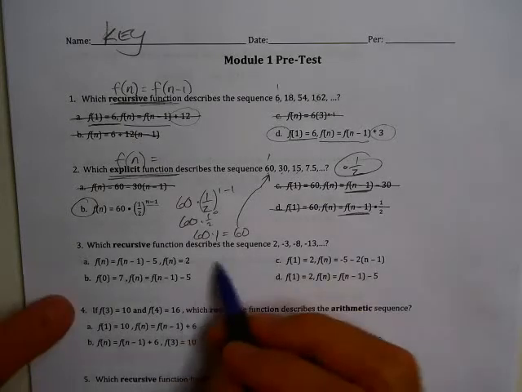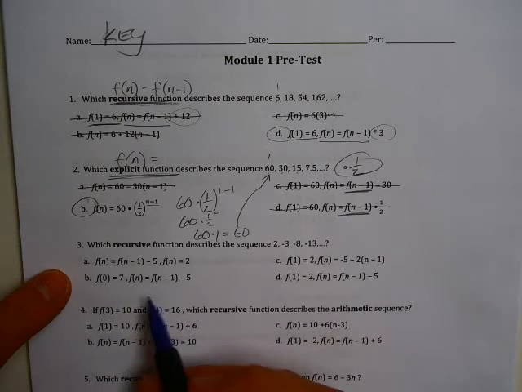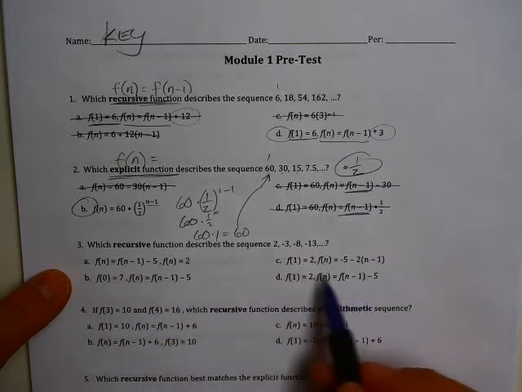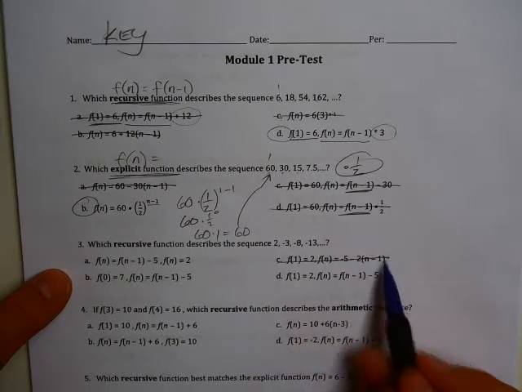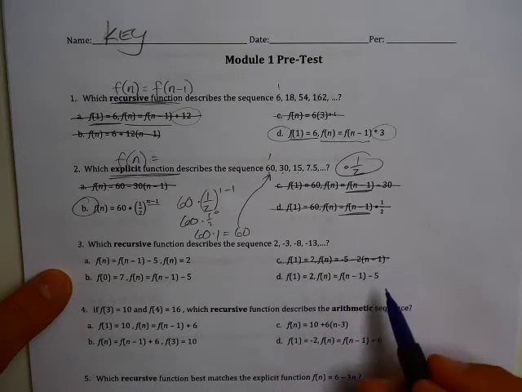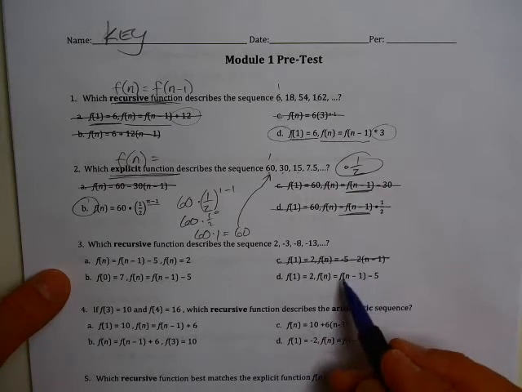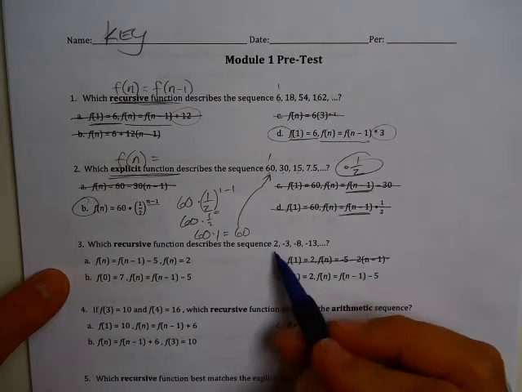Which recursive function describes the sequence here? Again, I'm looking for recursive. It looks like A has a recursive aspect to it. B is okay. C does not have recursive in it. D does. So I can eliminate C. There's no f of n minus 1 in there. I'd have to see that for the recursive.